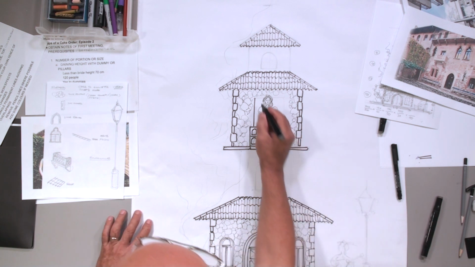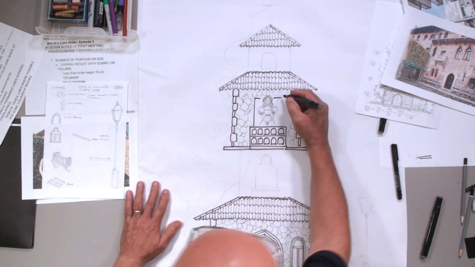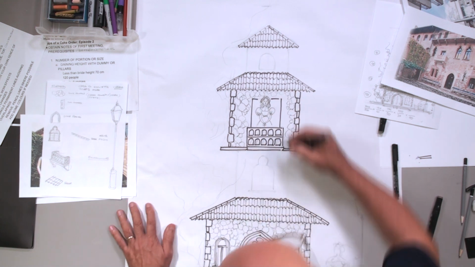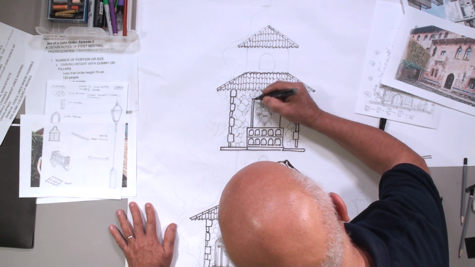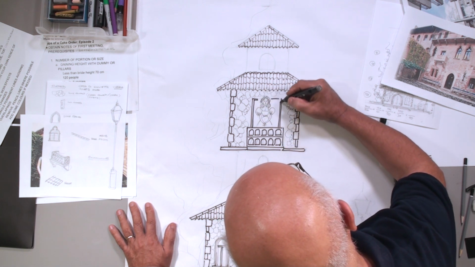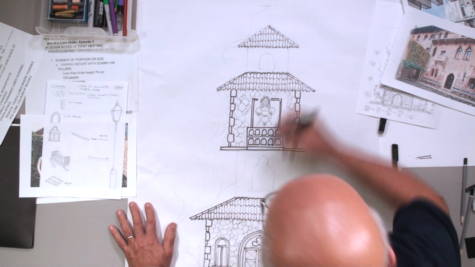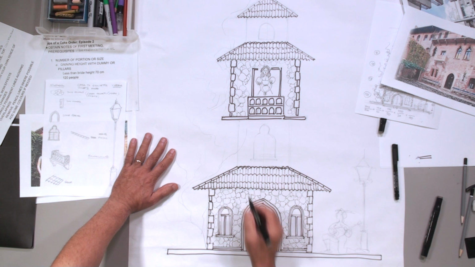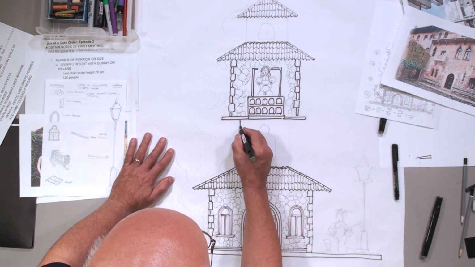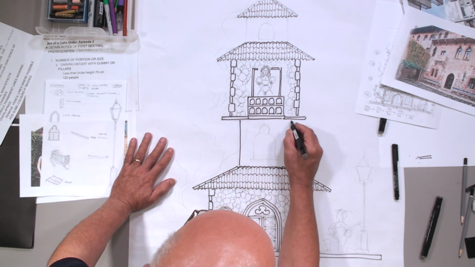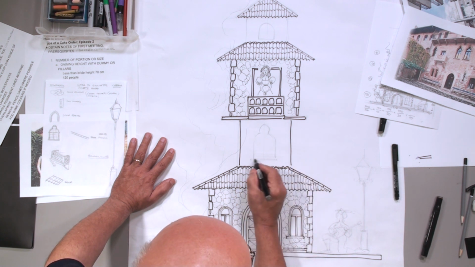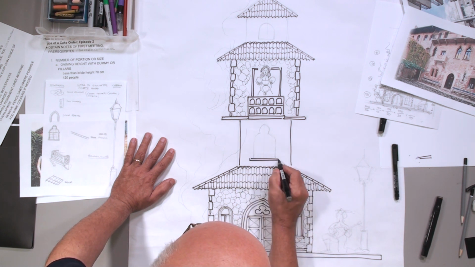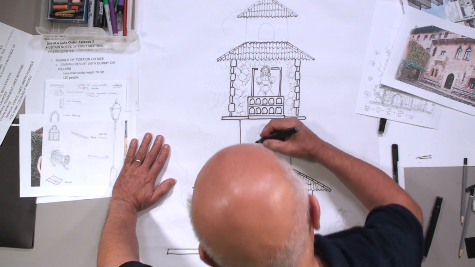Straight, straight, straight, straight. And after that we have a couple of lines, parallel lines, like that. And then just leave it like this. All right. So this part goes straight down, like that. That's the window.